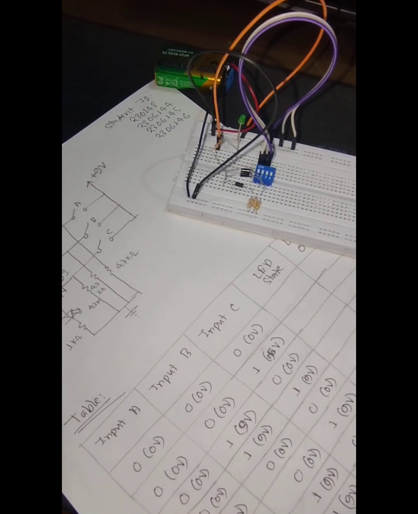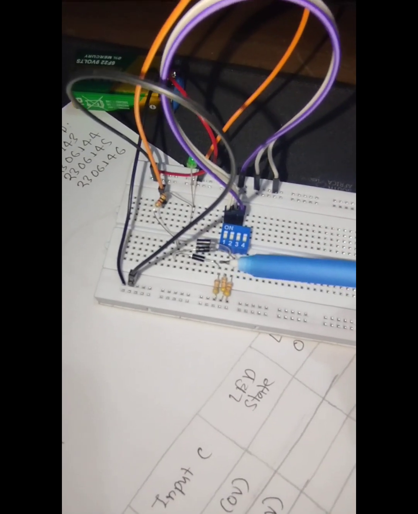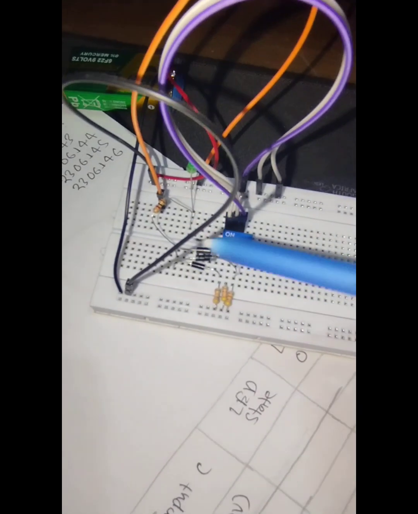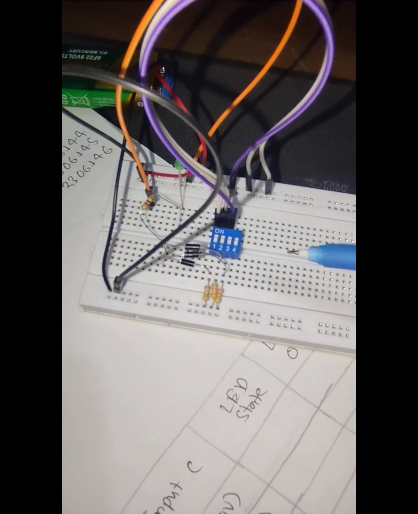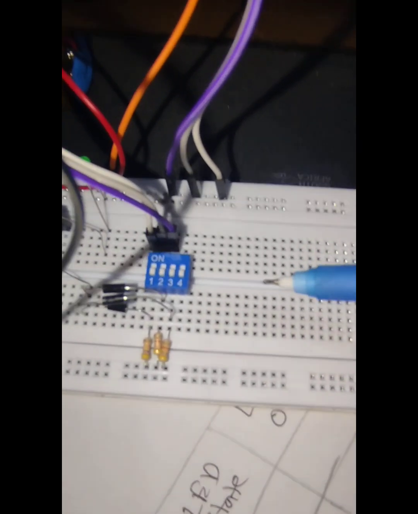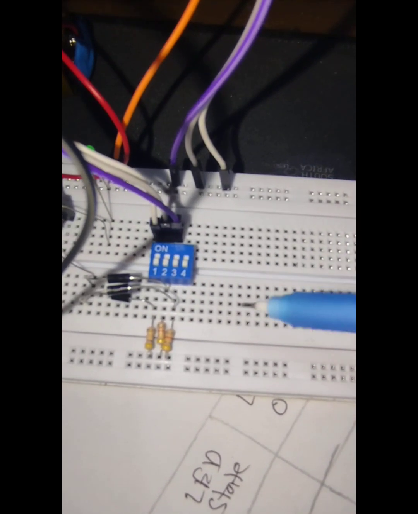Today we are going to demonstrate a 3-input OR gate. We have built this OR gate on a breadboard using diodes, one LED, resistors and one relay switch for the inputs. The relay switch has positions labeled 1, 2, 3. This represents inputs A, B and C.